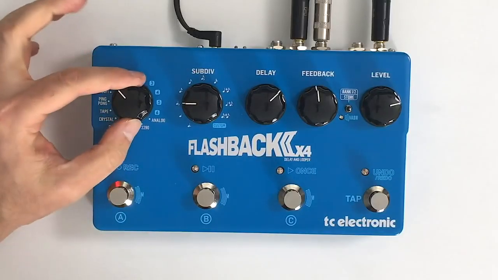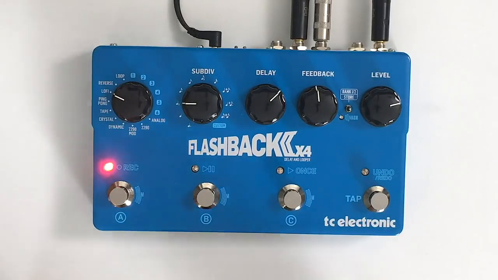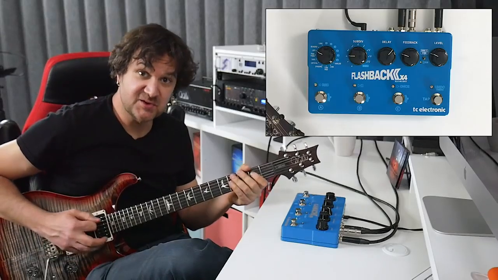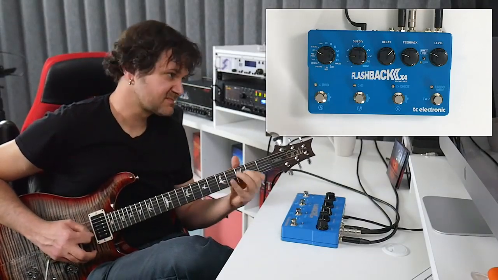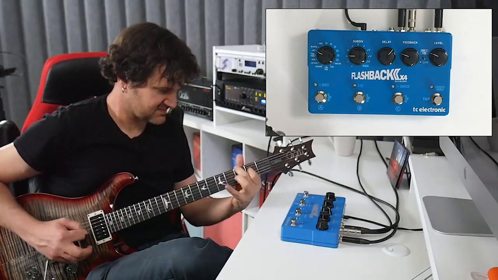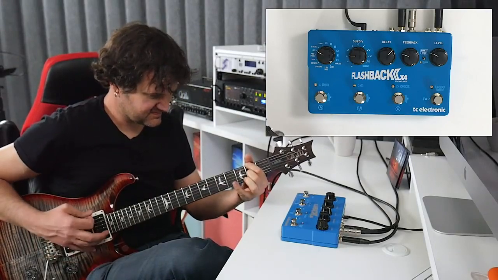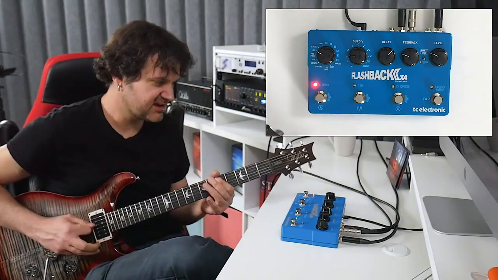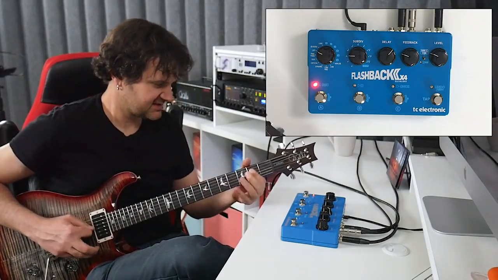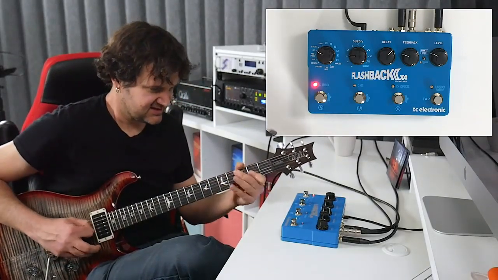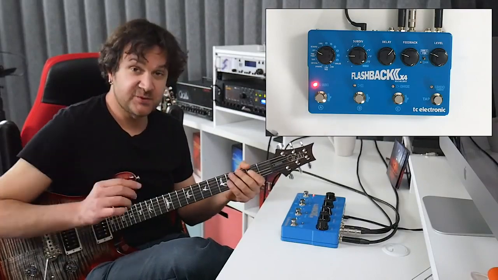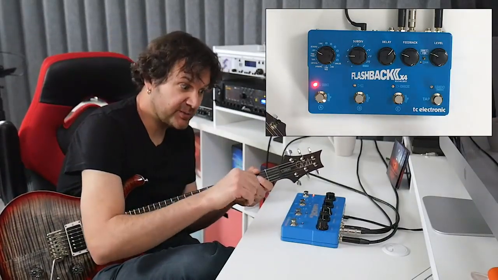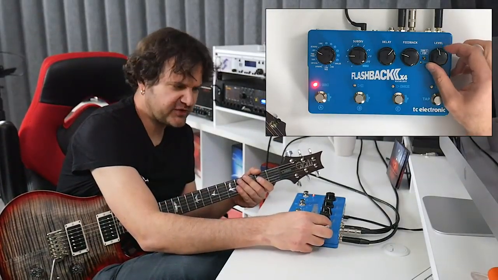Next delay we have is the lo-fi delay. It's going to deteriorate the signal of the repetition. Here's my dry signal. And here's the lo-fi delay. It's great for lead tone if it's set to a discrete level. I'm going to increase the volume just so that you can hear.